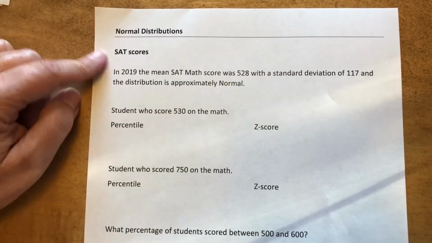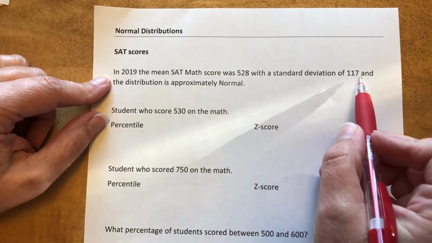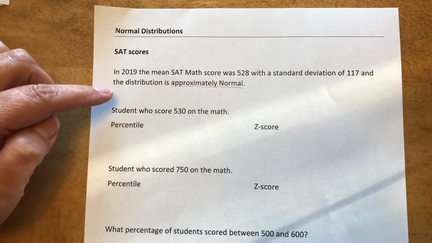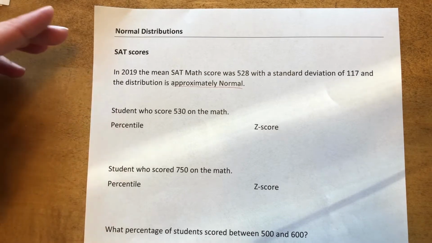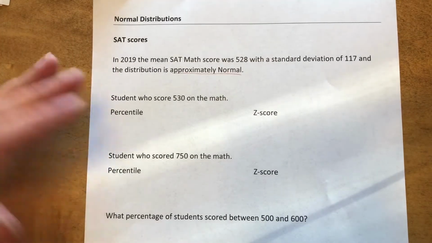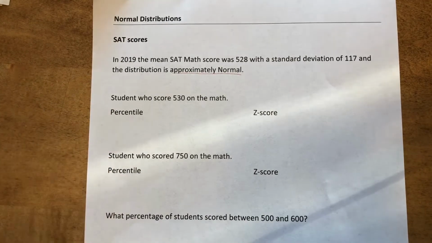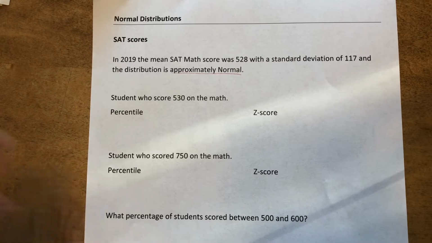But here's an example. In 2019, the mean SAT score was 528 with a standard deviation of 117, and the distribution is approximately normal. Now, with it telling us that, I can do a lot. I can find percentiles. I can certainly z-score. Z-scoring is quick and painless. But I can find percentiles based on that normal curve because I know 68% of the data is within 1 standard deviation.